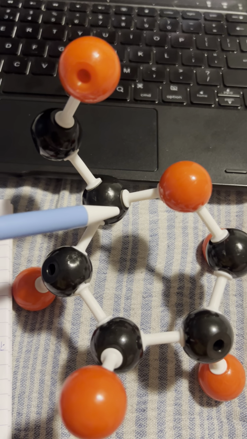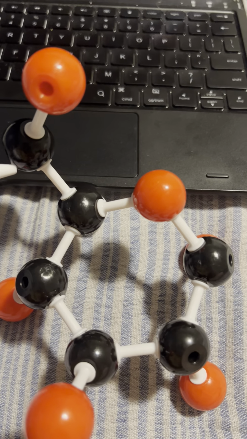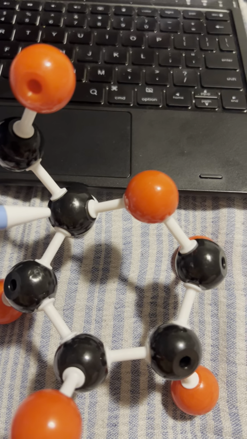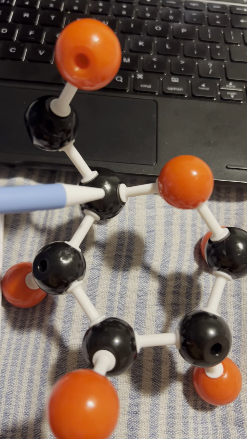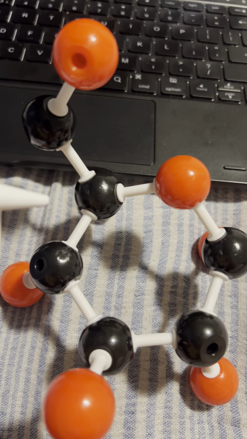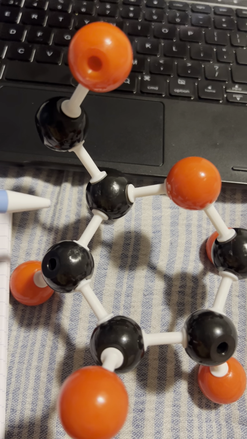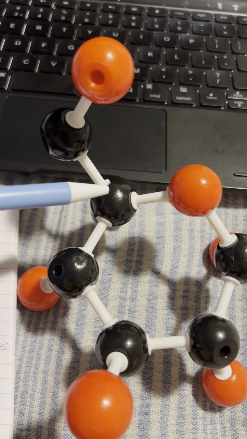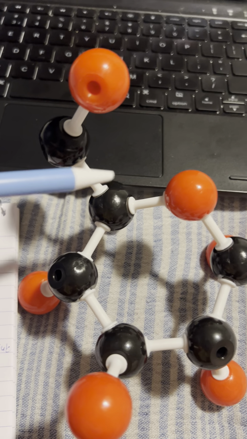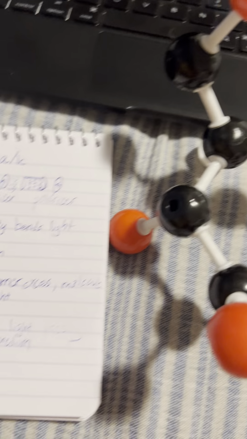I don't remember which number this is, to be honest, but regardless, it'll go R, and so that will affect the light going through this molecule, and it'll slightly move it to the right based on the chirality.